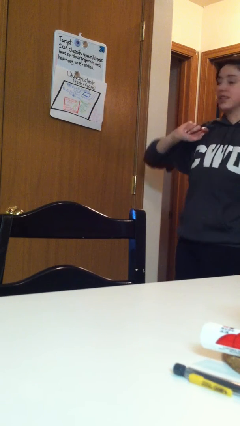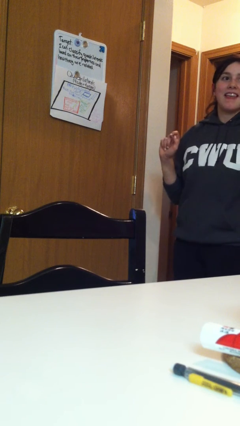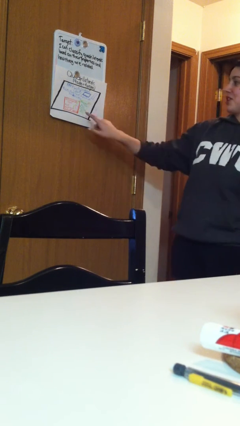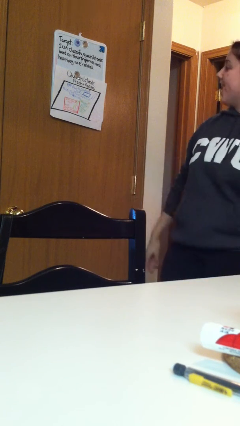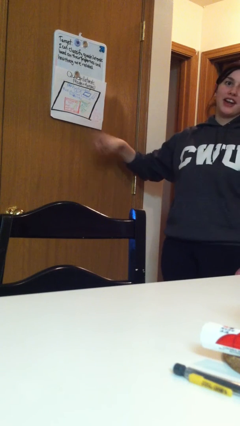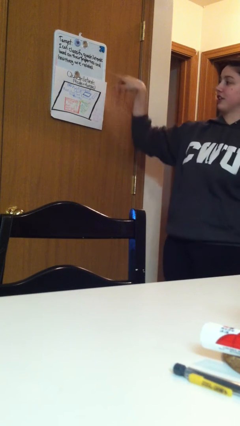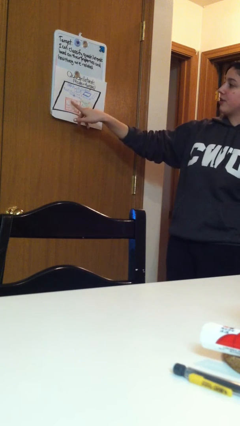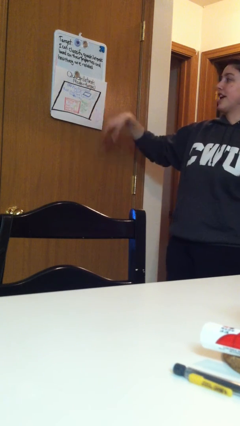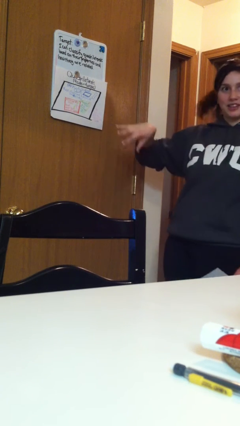How about the rhombus club? The rhombus club, the rule is that you must have 4 equal sides. And in the middle of these is a square. And the square can be part of all of the clubs. And the rectangle club and the rhombus club are in the parallelogram club. So they're all related that way.